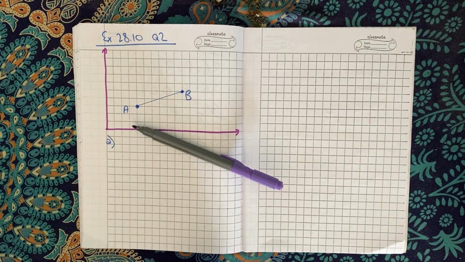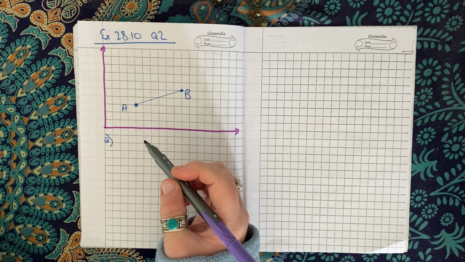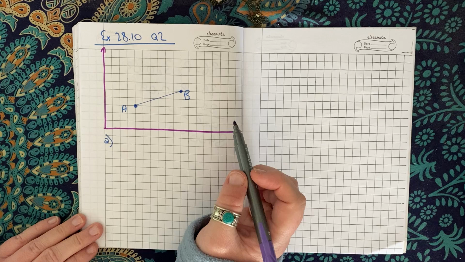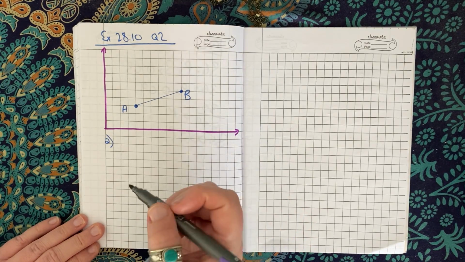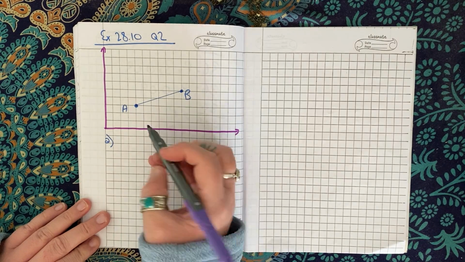We're going to go through another example today. We're going to go through question 2 from the last exercise. So there's a square drawn on the graph. I haven't completed the square because, like last time, I don't know where the other coordinates are yet. So the first part asks you to find the gradient of A to B.